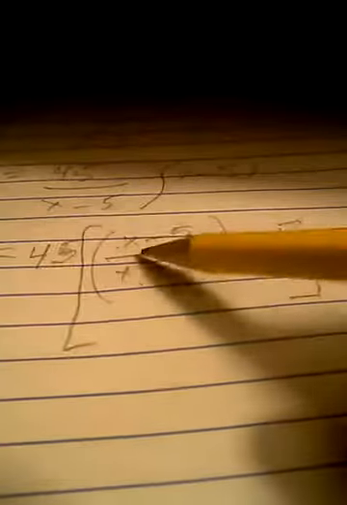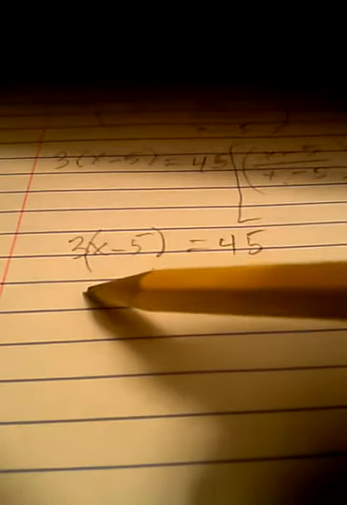So now this can be 1, and I don't have to write 1 in front of it. So now I have a new equation: 3 times x minus 5 equal to 45. Let me stop right here so I can upload this and you can see it.